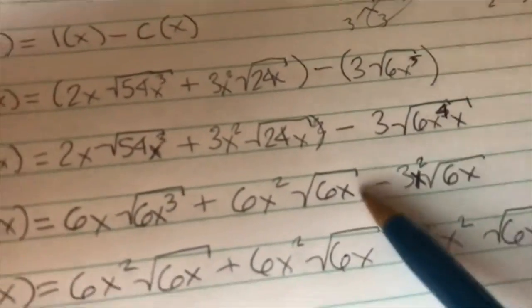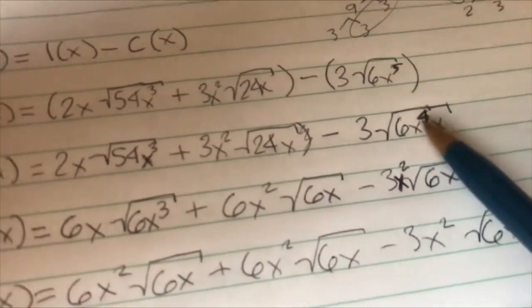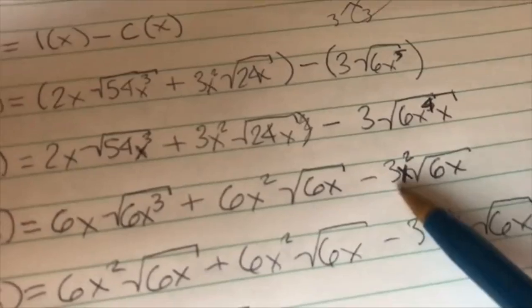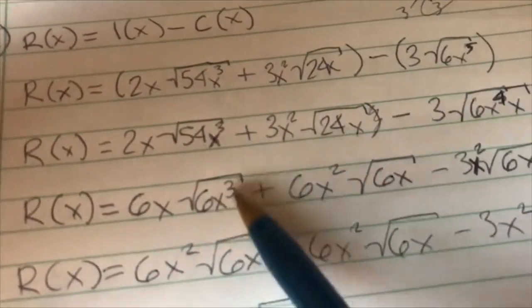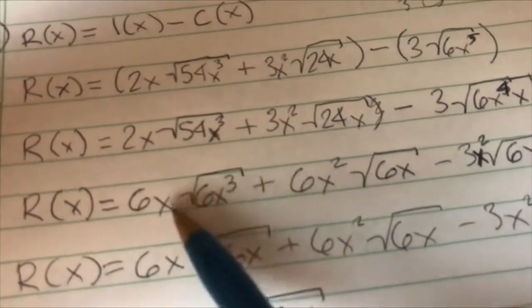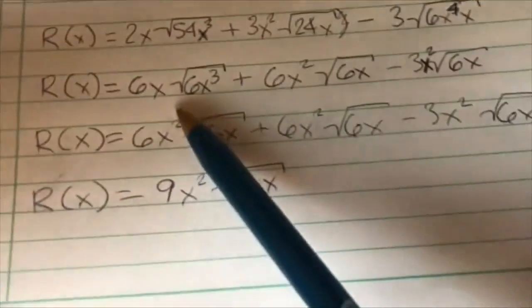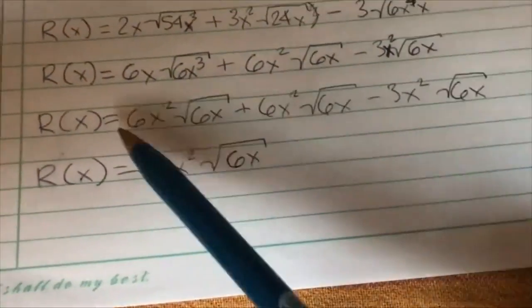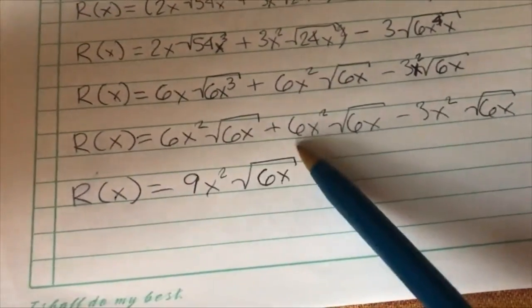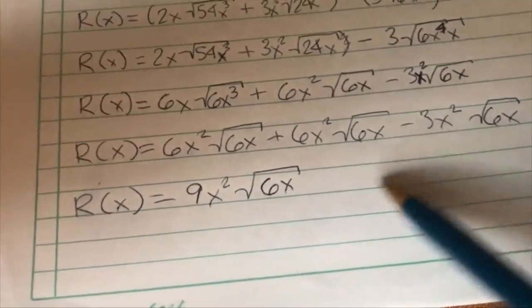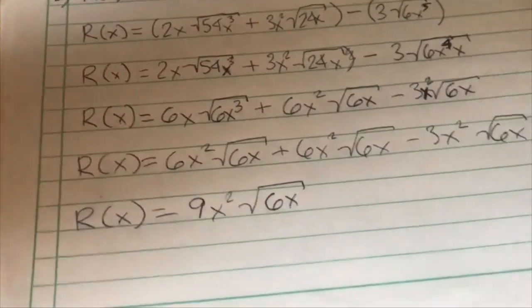And then the x's, here from the x to the fifth we take out 4 to make an x squared, and here from the x cubed we take out x squared to leave only 1 x, and with the one that's already there it's x squared too. So then we add and subtract. 6 plus 6 is 12 minus 3, it's 9x squared, square root of 6x.